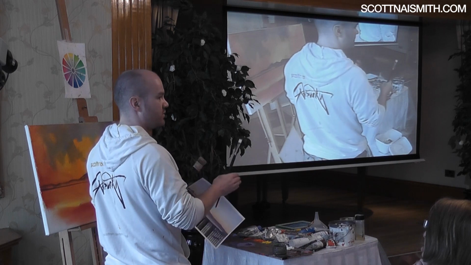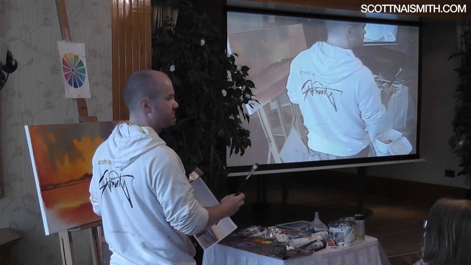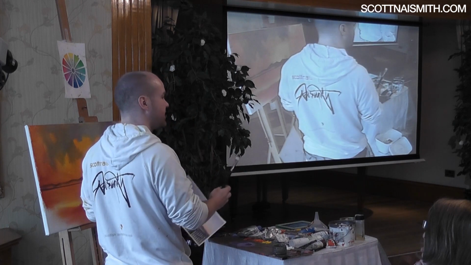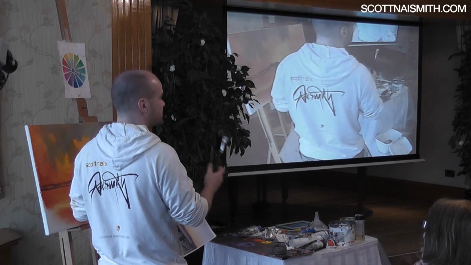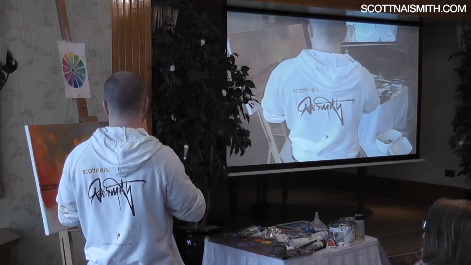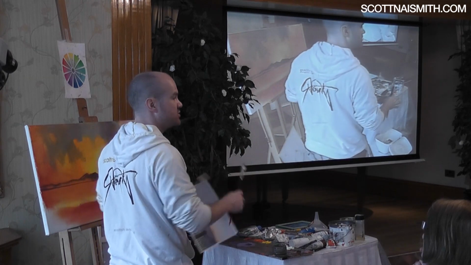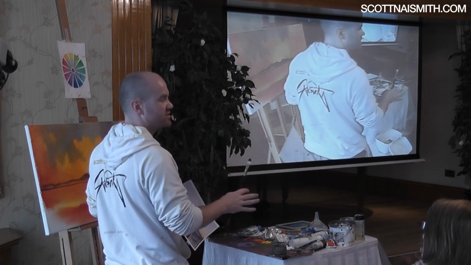Edges is everything with good professional loose painting. Edges is everything. Find an edge, lose an edge. The worst thing in the world is a big soft edge painting. I mean, this is pretty much, no, it isn't anymore, but before I put that in, it was all soft edges everywhere. There's nowhere to settle, it's not finished.